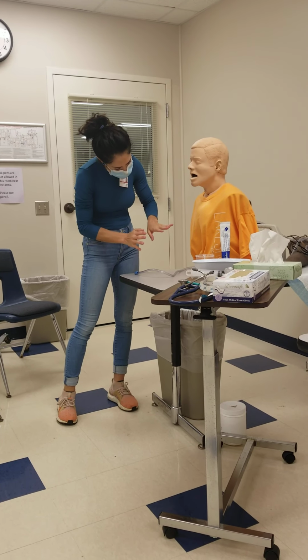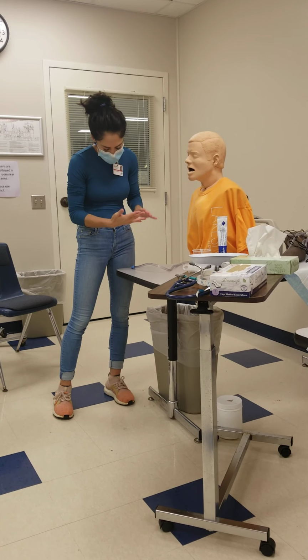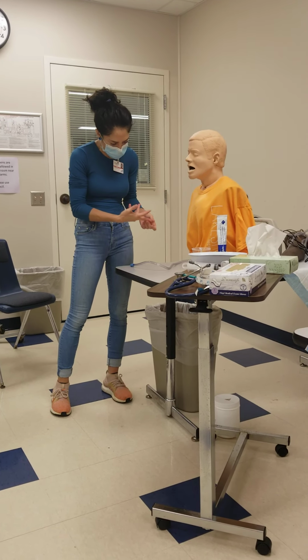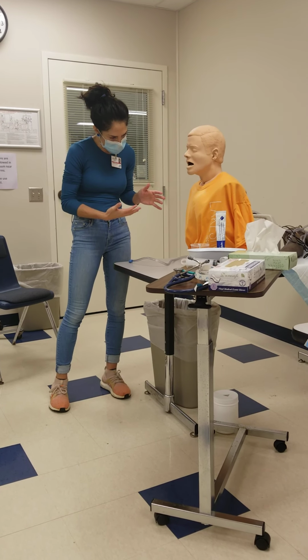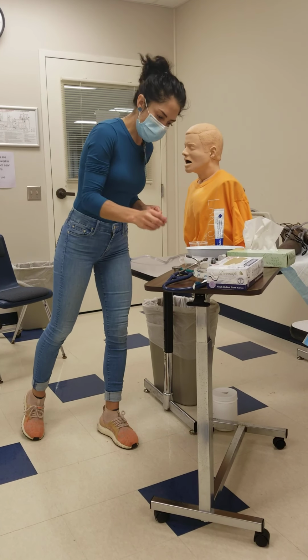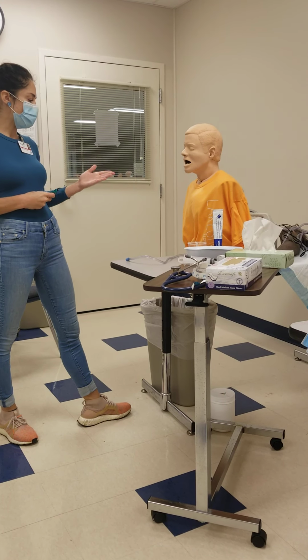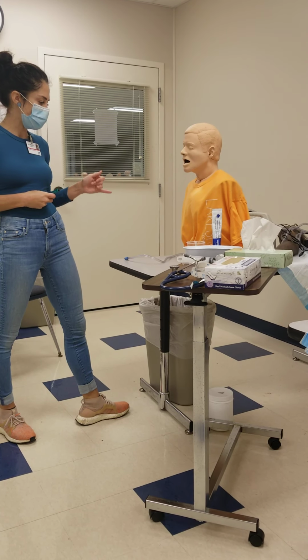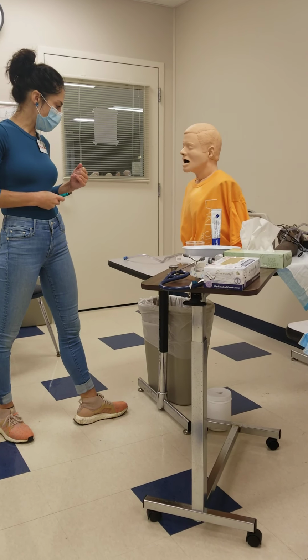I will be assessing your GI status, so that includes passing of flatus, bowel sounds, abdominal distension and girth, last bowel movement, any nausea you may be having. I also want to assess your level of consciousness to make sure that you understand the procedure and what we'll be doing, and hopefully you'll be able to cooperate with us.